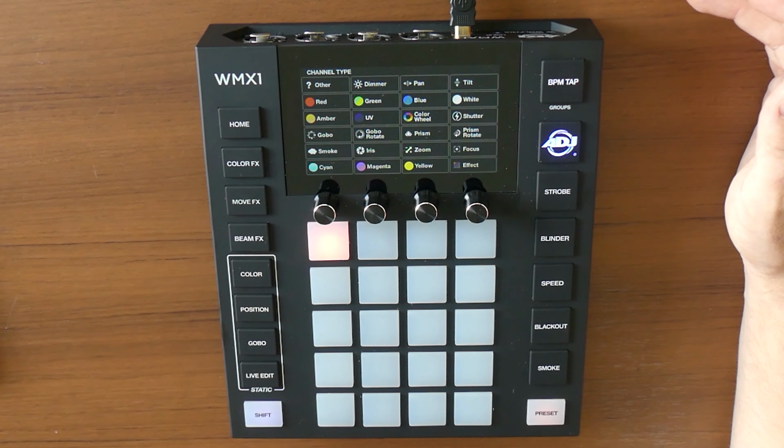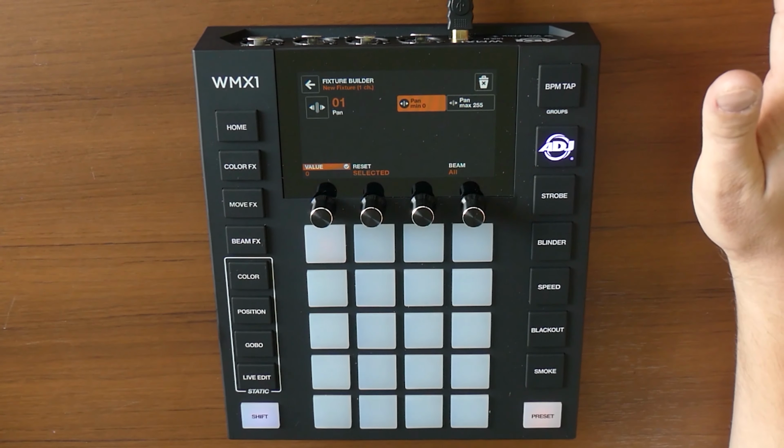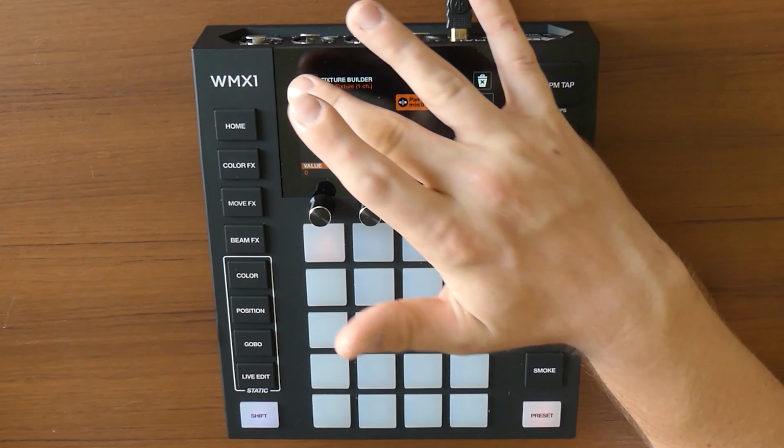Now, if I consult my manual for the Eliminator Stealth Spot, it says that channel 1 is the pan control. So I just go up here on the top to pan and click that. Now for pan, you can set min and max values, but because we want to use the fixture's full range, I'm not going to adjust those values, and there really are no other settings to adjust at this point. So I'm going to back up.